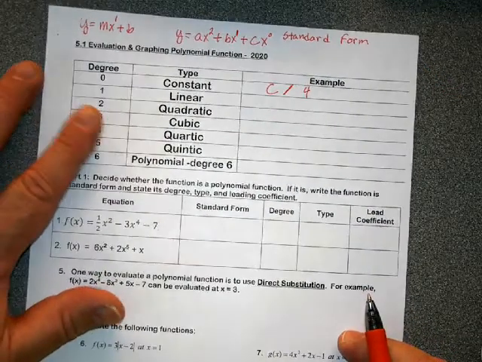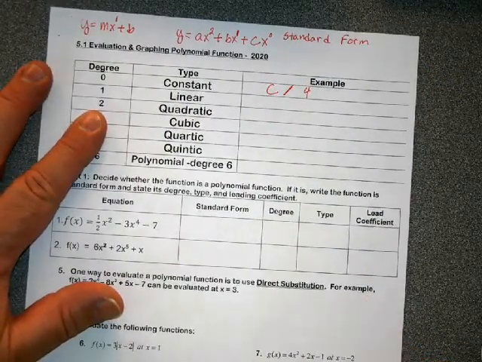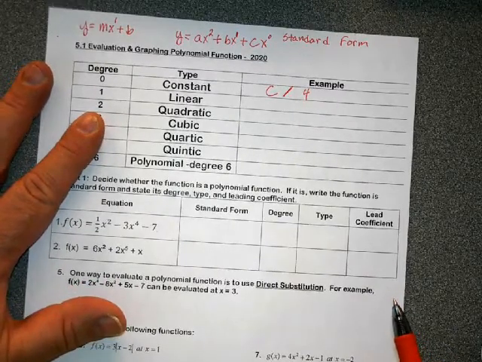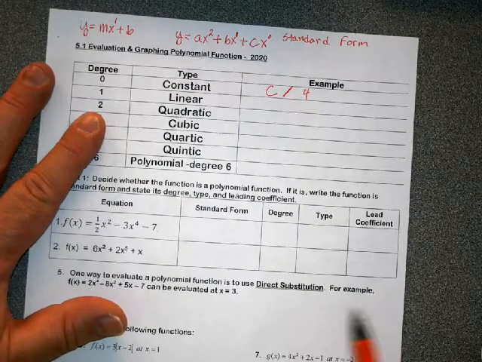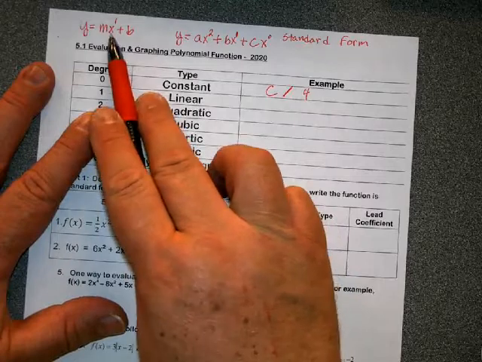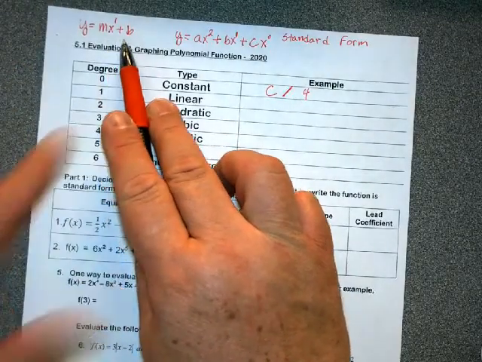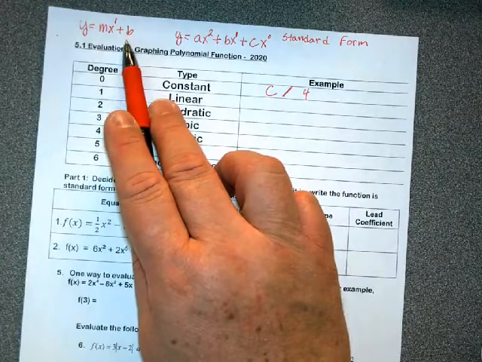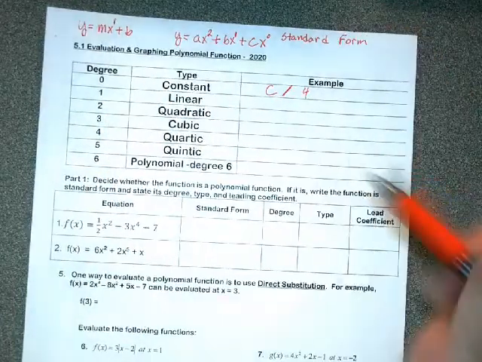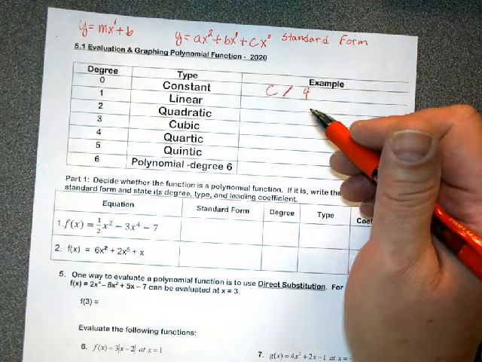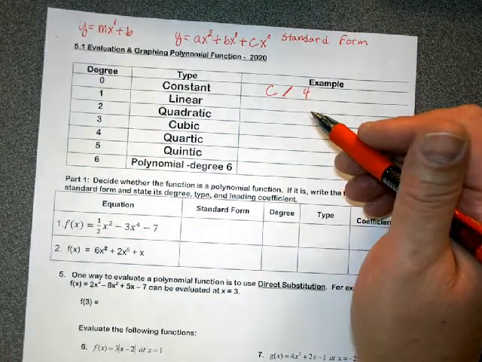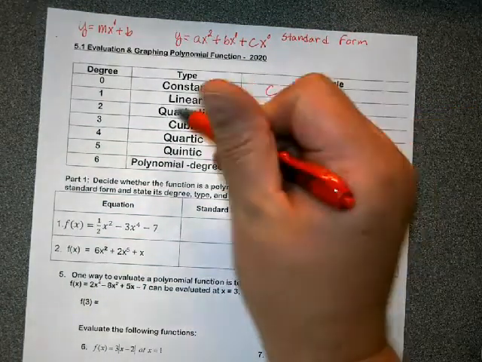That's a numerical example. Now, a linear polynomial function is when I have degree 1. That's where that slope intercept comes in, right? What kind of shape is this? A linear function? It's a line, right? Yeah, linear line.